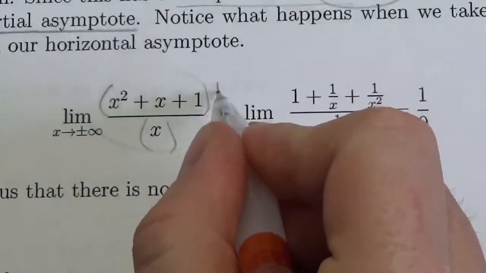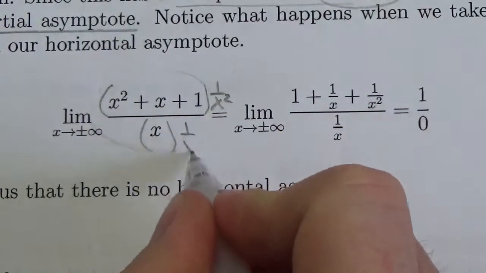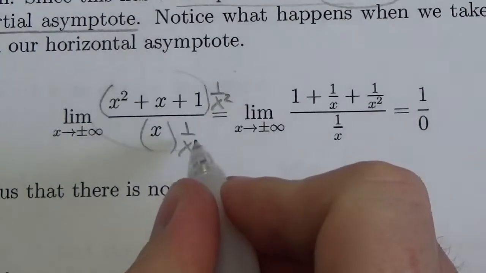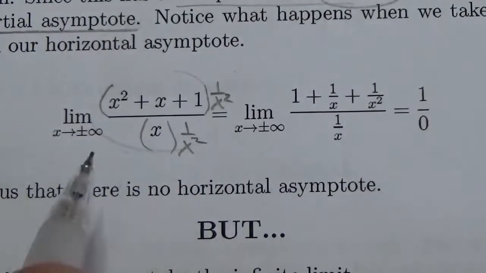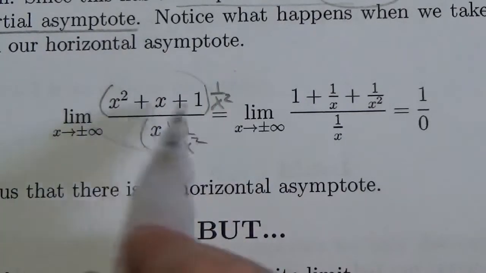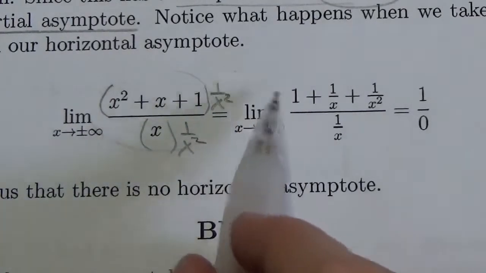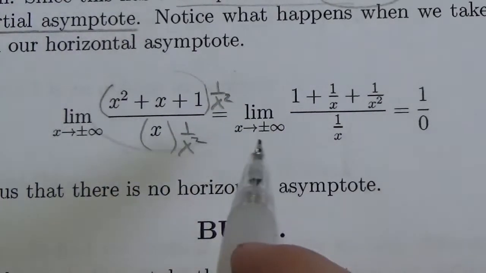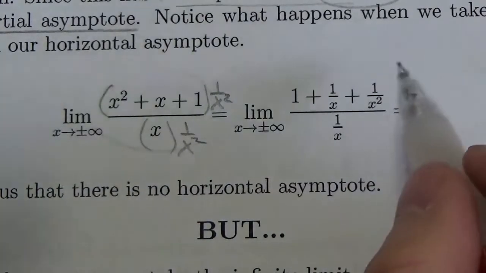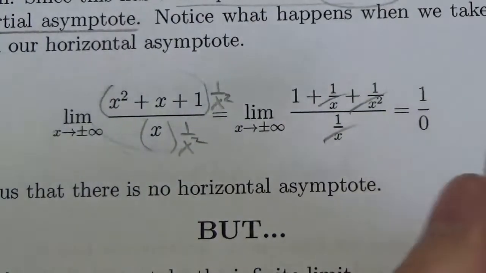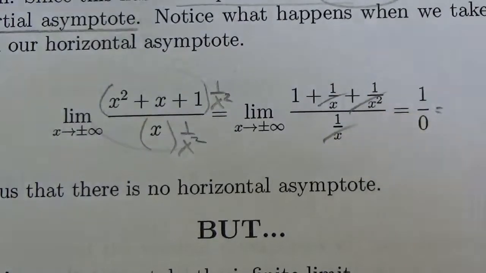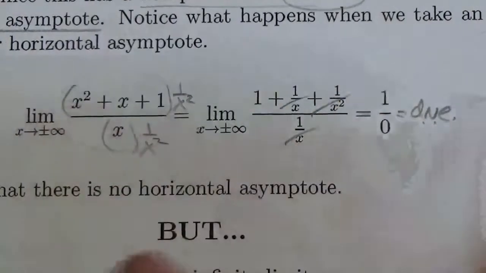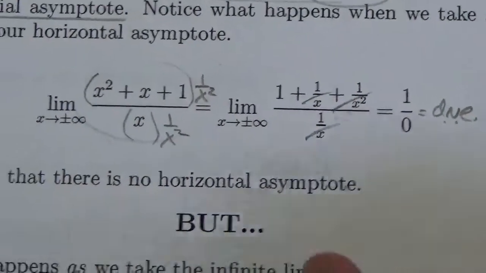What's been done here is this function has had its numerator and denominator multiplied by 1 over x squared. Okay, and when we distributed that through to all three terms in the numerator, I got 1 plus 1 over x plus 1 over x squared all over 1 over x. And when you let x go to either positive or negative infinity, each one of these things disappears and goes to 0. But that leaves me with 1 over 0, which is undefined, which means it does not exist.